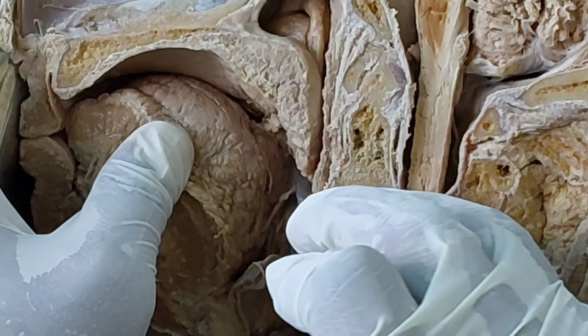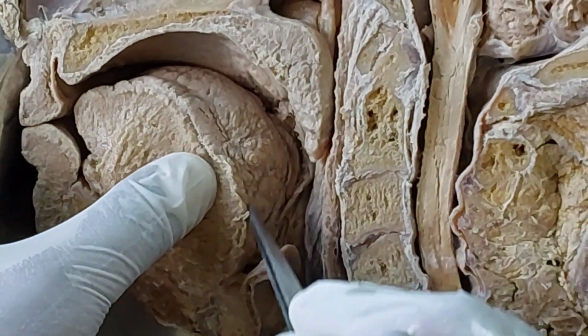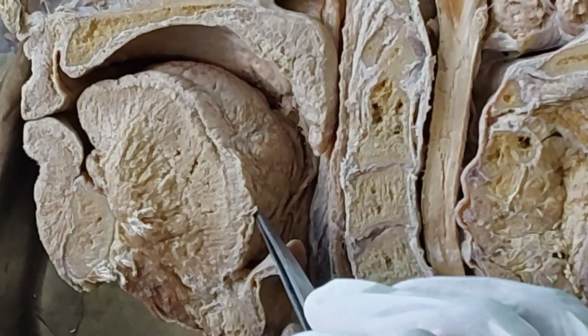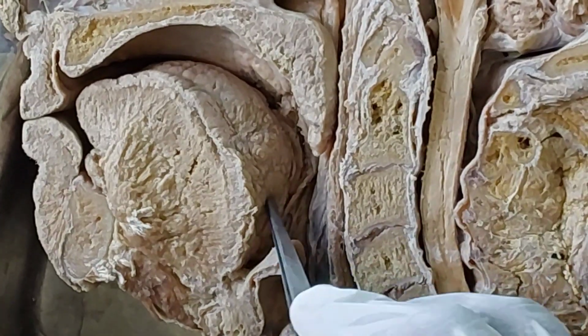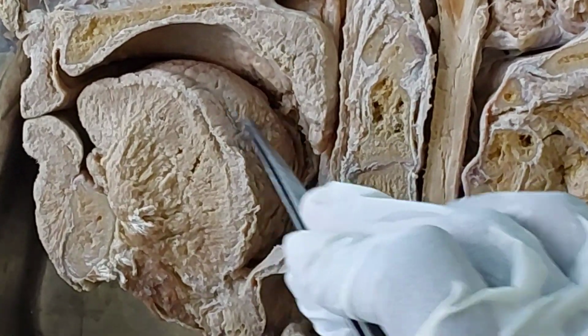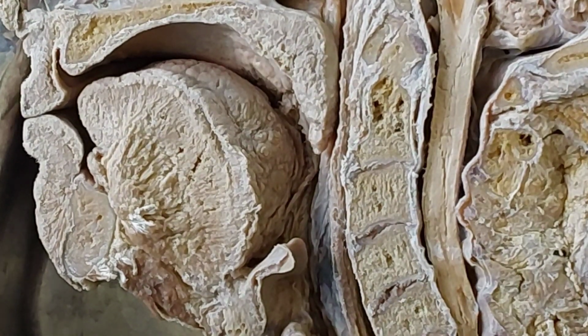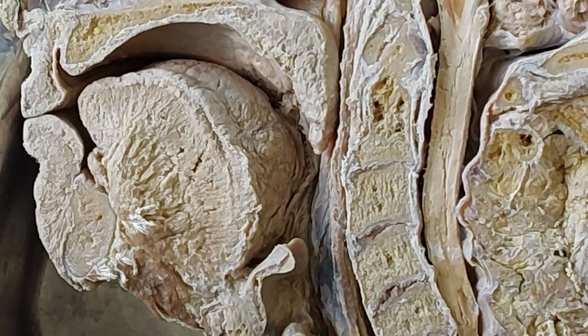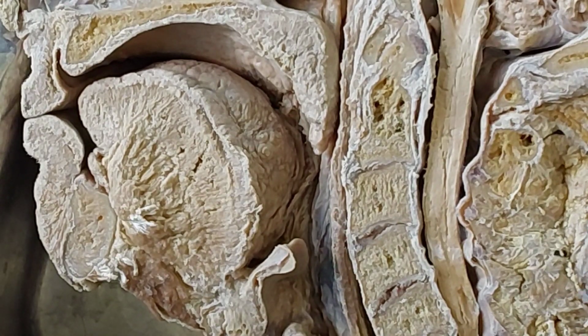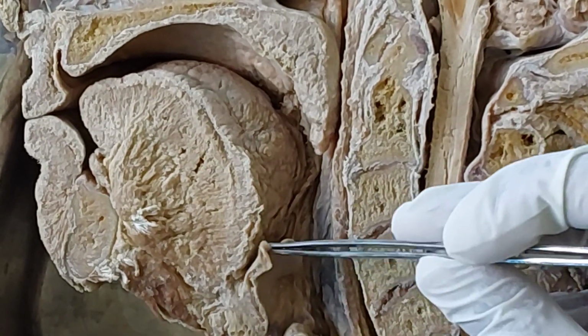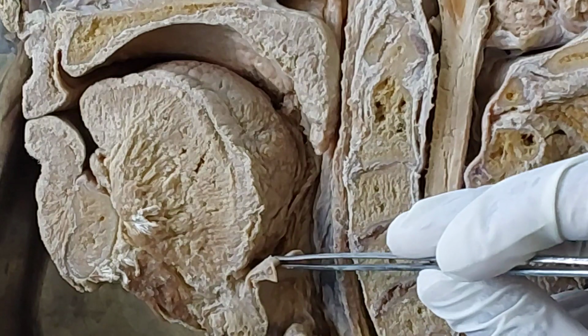The area in between the tonsillar fossae is the anterior wall of the oropharynx. On the anterior wall of the pharynx, we have the lingual tonsil, that is the posterior-most part of the tongue. There is a collection of lymphoid tissue known as the lingual tonsil. And you can see the upper free border of the epiglottis.